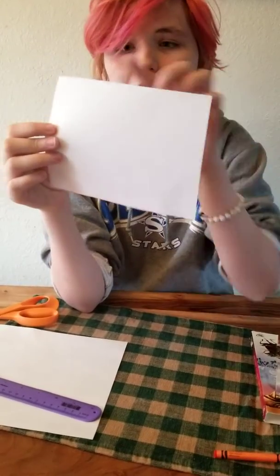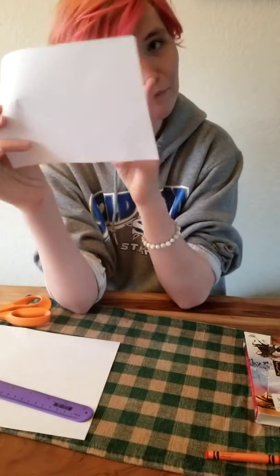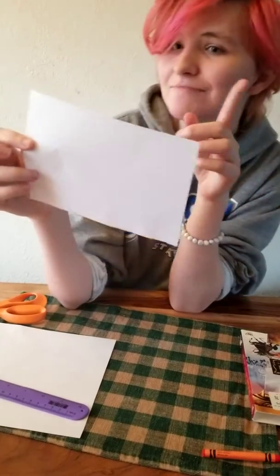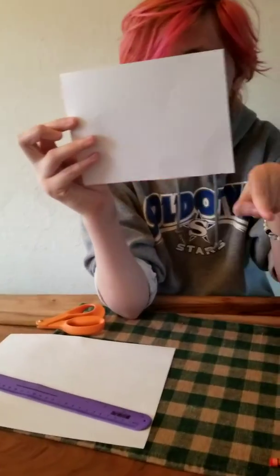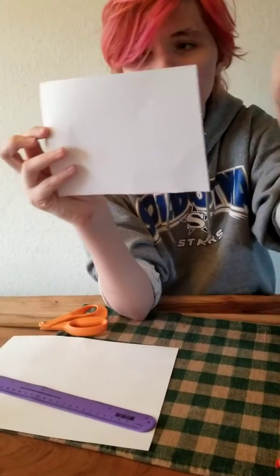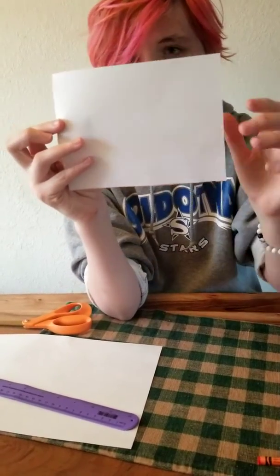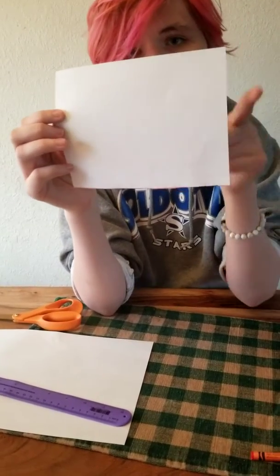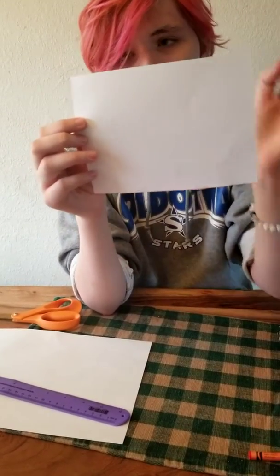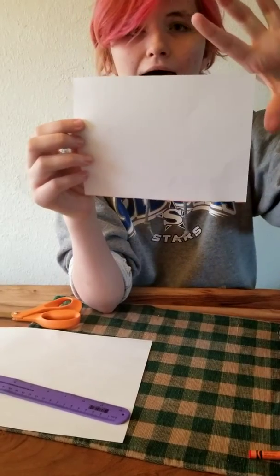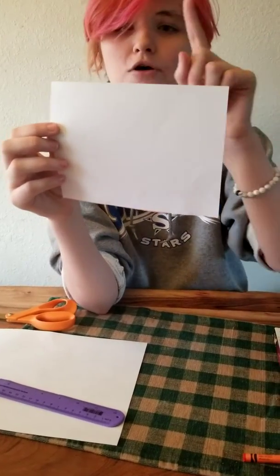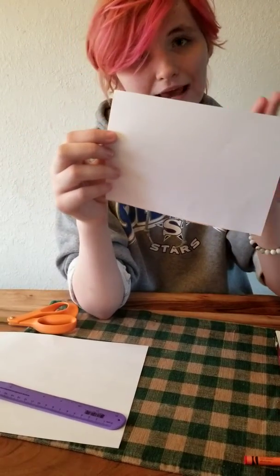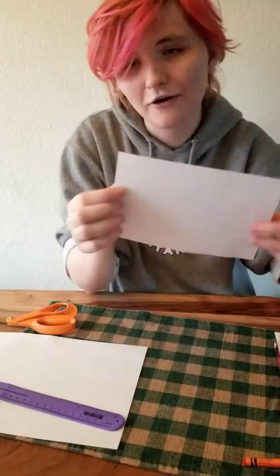For a rectangle, you can measure all four sides if you want, but if you don't feel like doing that, you can measure this side and multiply it by 2, because notice how these two sides are the exact same length. And then you take this side, measure it, and multiply it by 2, and then add the two totals together to get the length of all four sides.